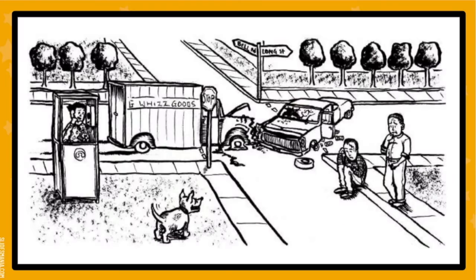Based on this picture, what is an inference that you can make? Think about it. An inference that we can make in this picture is that this person in the phone booth is calling 911 because someone is hurt. We can also make an inference that perhaps the truck didn't stop for the stop sign and thus the car crash happened. Again, we cannot be 100% sure whether the inference is correct or not, but it is a prediction that we are making.